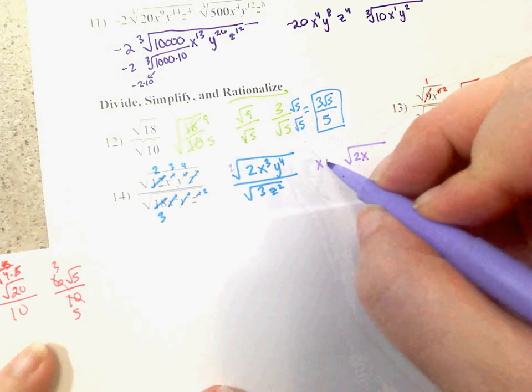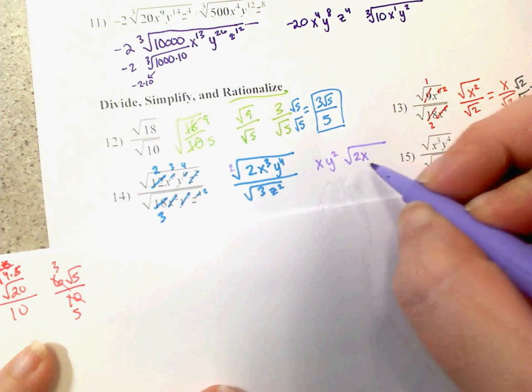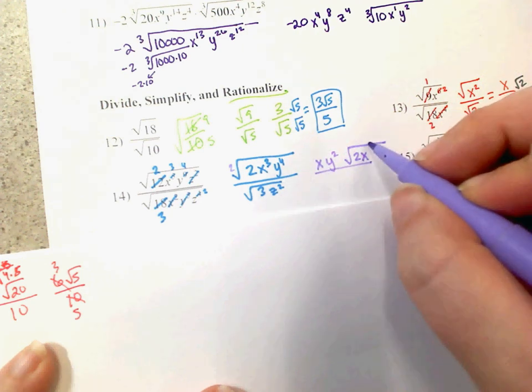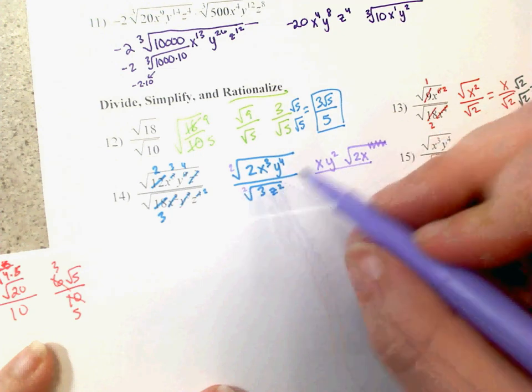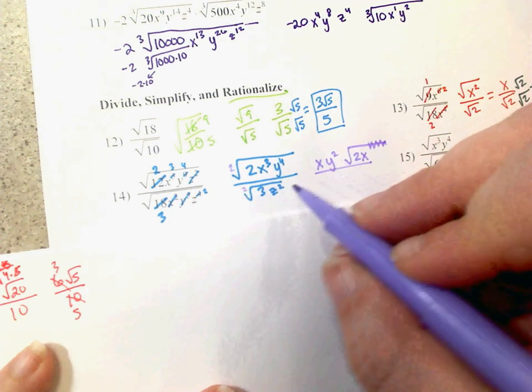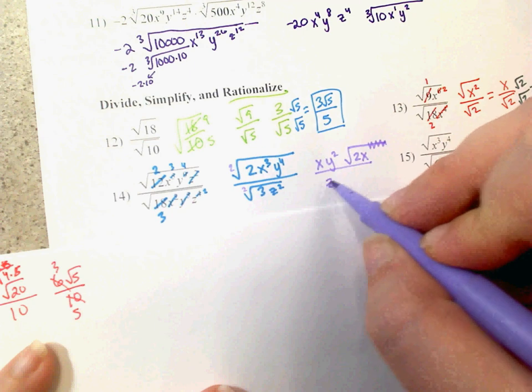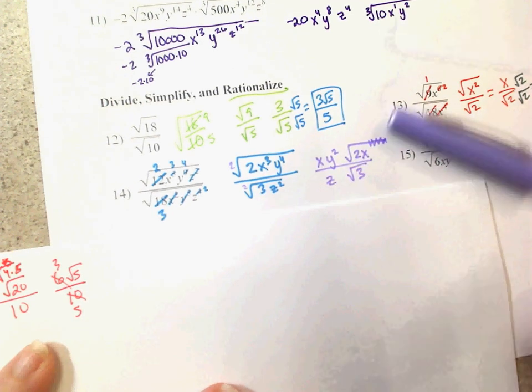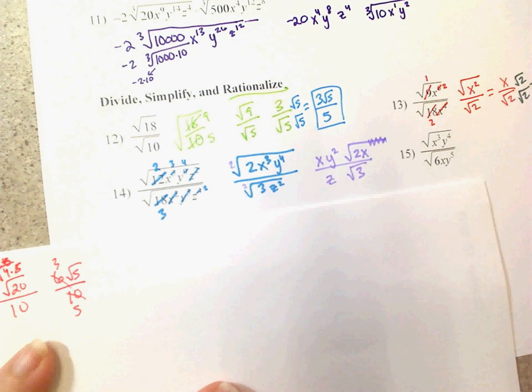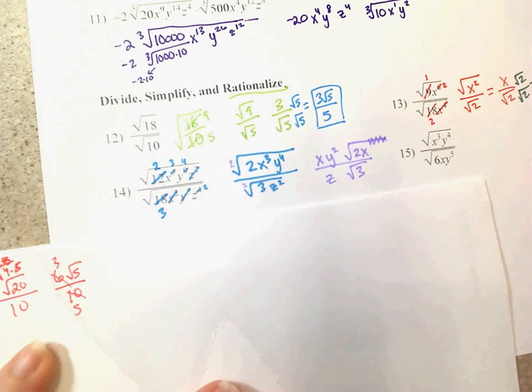Divided by, don't need that. I know 2 goes into 2. 2 goes into 2 one time, so I've got a z, and then I've got the square root of 3 left over in the denominator. Okay, now I want to rationalize. The only square root I have in the denominator is square root of 3. So I'm going to multiply top and bottom by square root of 3.